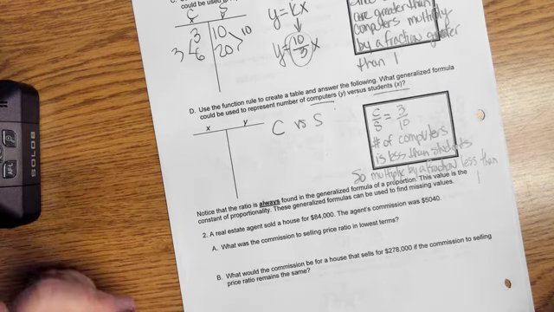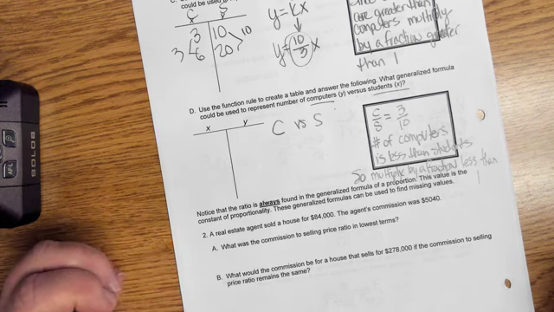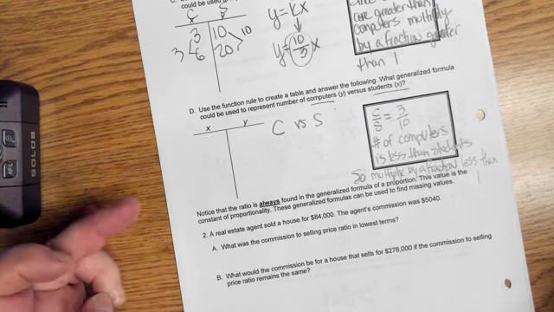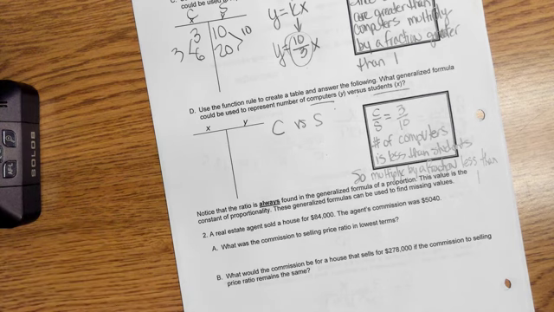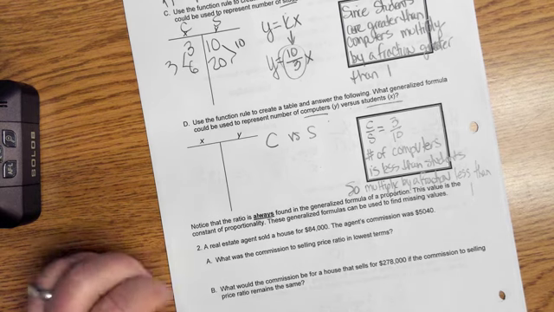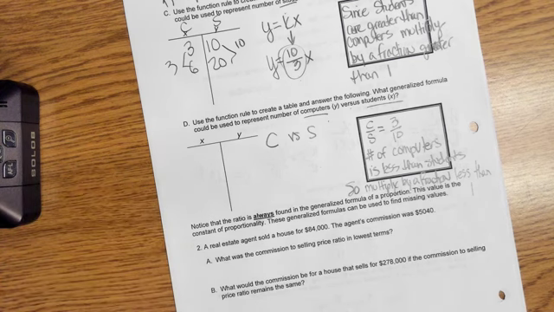Notice that the ratio is always found in the generalized formula of the proportion. The value is the constant of proportionality. These generalized formulas can be used to find the missing values. I don't like to use the generalized formula. For me, it's just simpler to use the proportional setup, and it's what I always go to. It just makes it so much easier for me. I don't know why they teach it that way, except I guess they figure somebody might need to know.